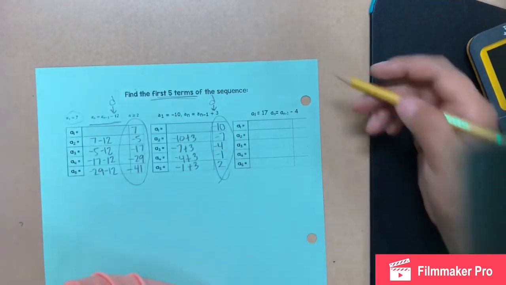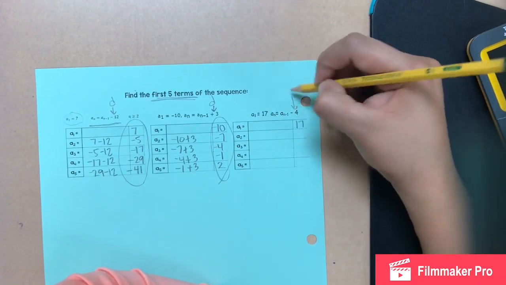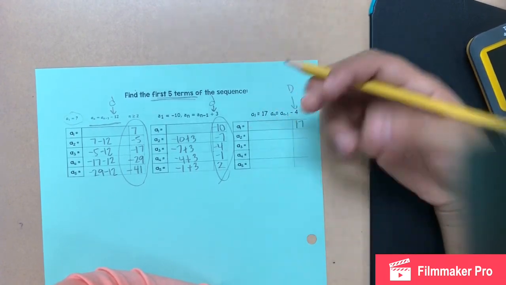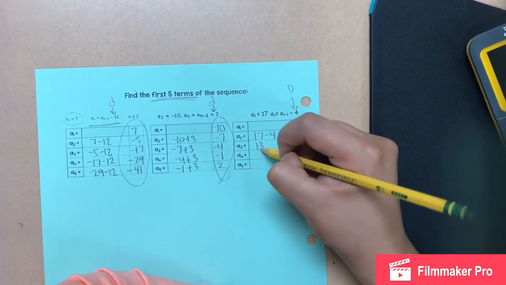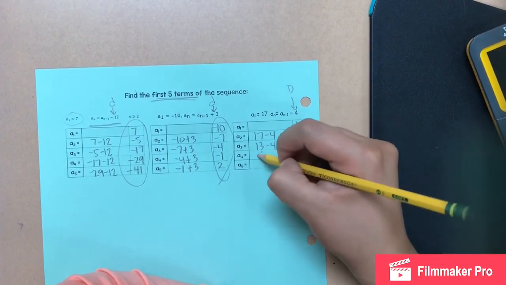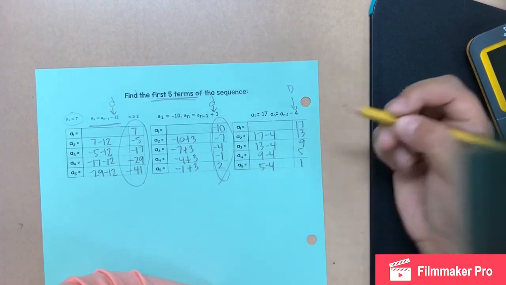Last one. They gave me my first term is 17, and my common difference is minus 4. So 17 minus 4 is 13. 13 minus 4 is 9. 9 minus 4 is 5. And 5 minus 4 is 1.